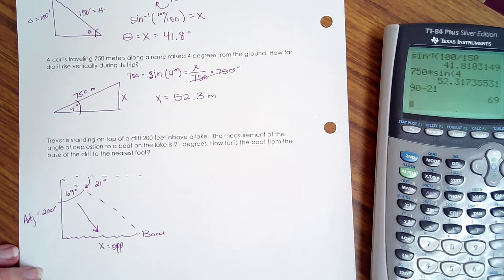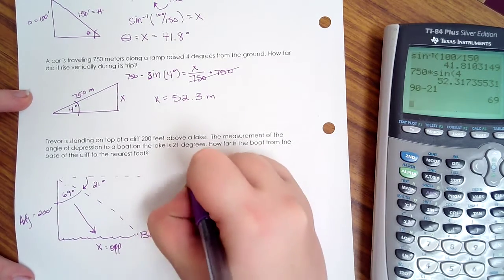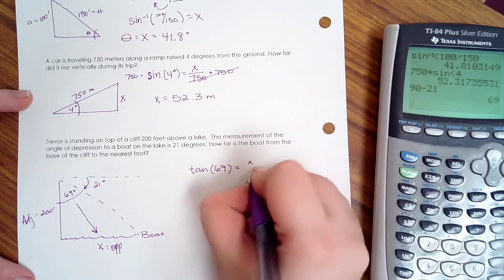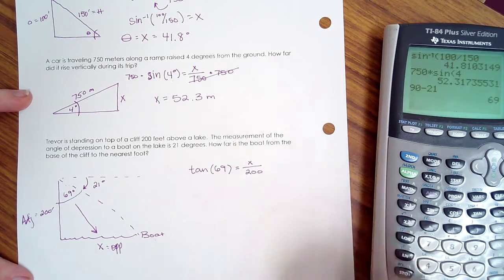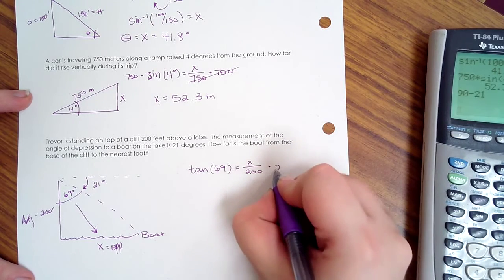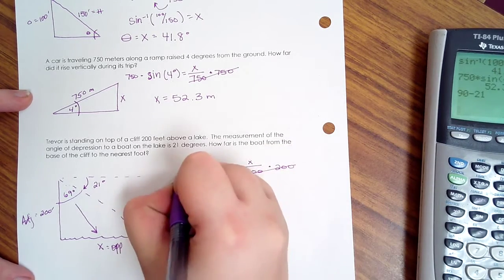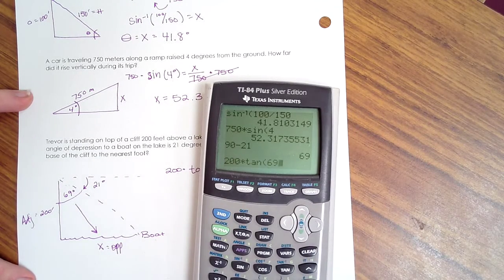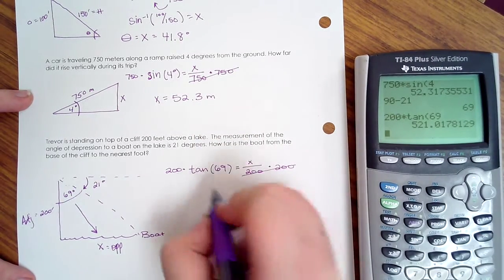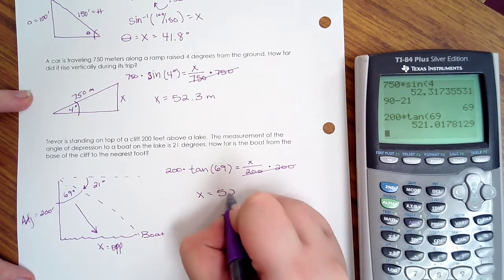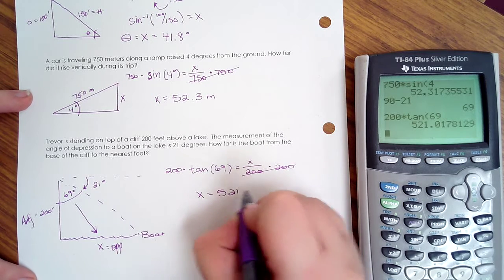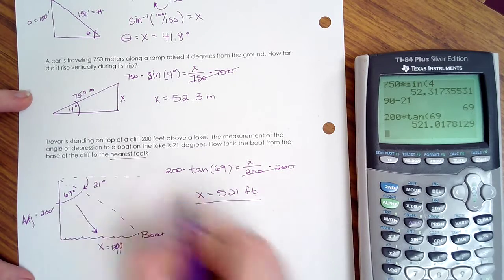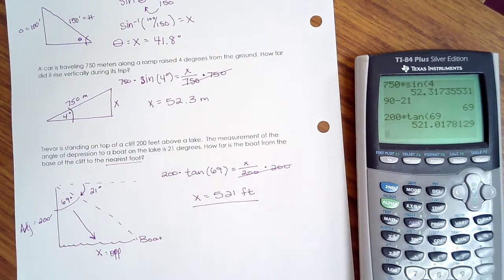Opposite and adjacent is my TOA, so tangent of 69 degrees is equal to opposite over adjacent. Solve for x by multiplying by 200. Throw it in your calculator, 200 times tangent of 69. And we get that it is about 521 feet away. And it says to the nearest foot, so I didn't add any decimals.